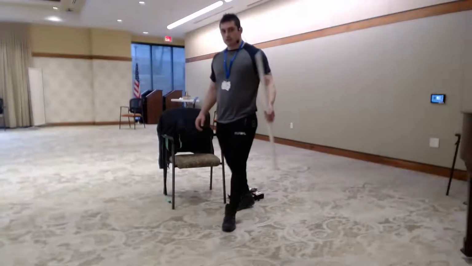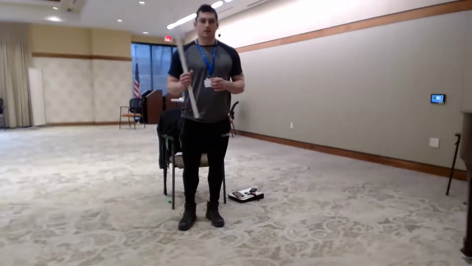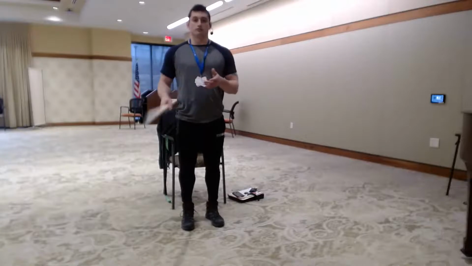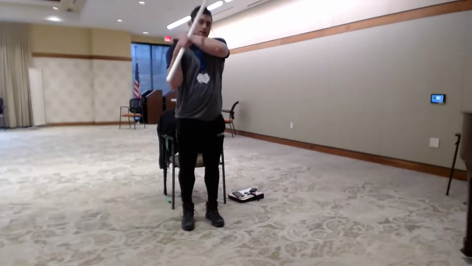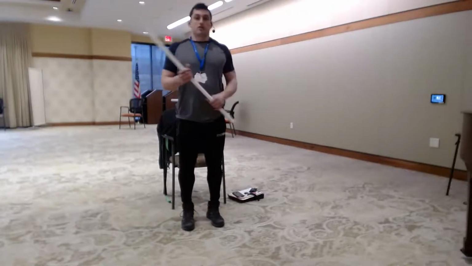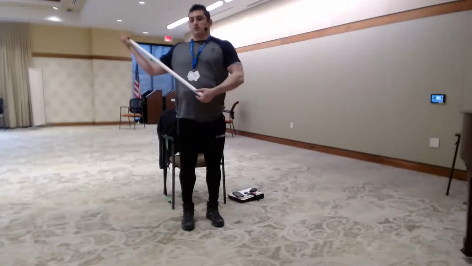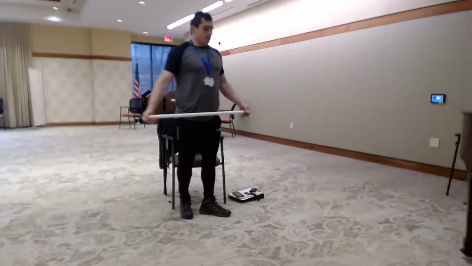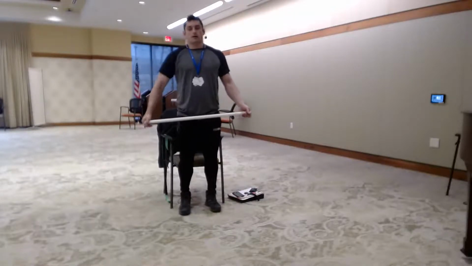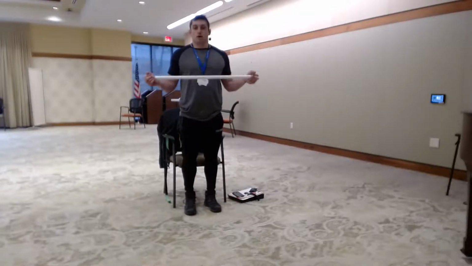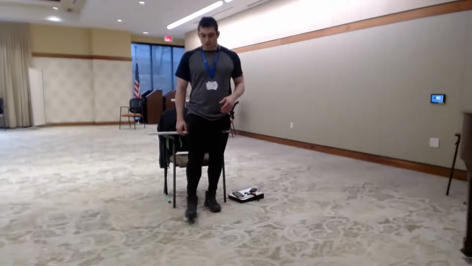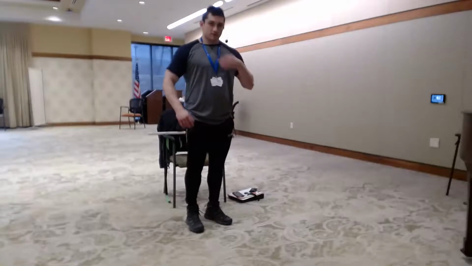To ambulate would mean to walk somewhere, to move my body, to move around, to change my position from where I'm located. So whenever we're doing these split squat movements here, I'm going to put the PVC away just for the sake of demonstration.